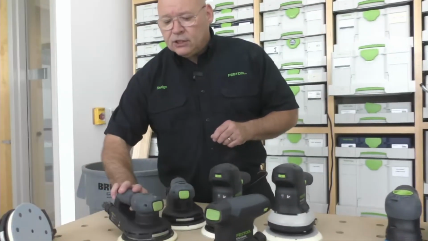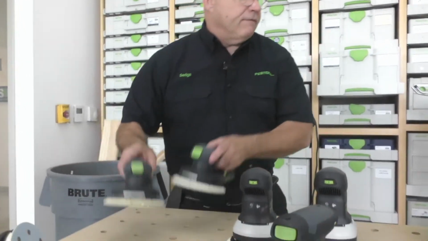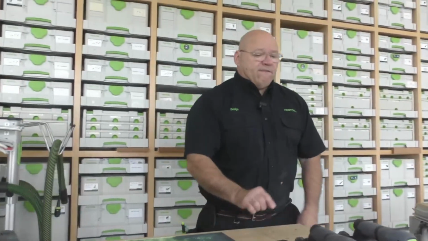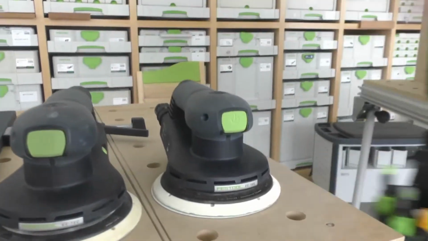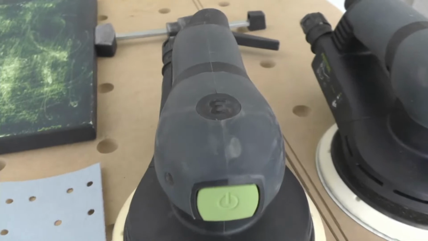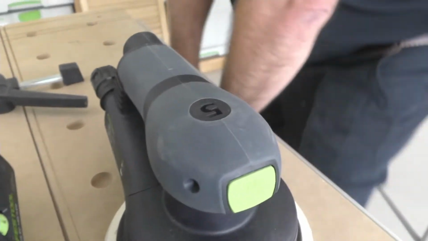You'll be so happy. Now let's talk about the difference between 3 and 5. I'm going to come right over here and do a quick switcheroo. 5 is a more aggressive orbit than 3. So why would I want to sand slower?